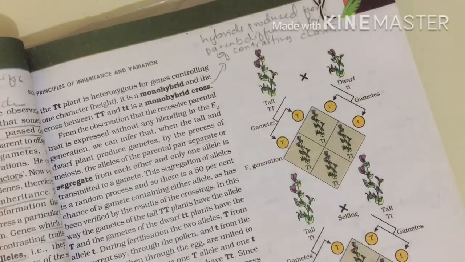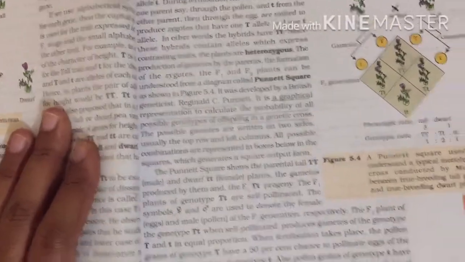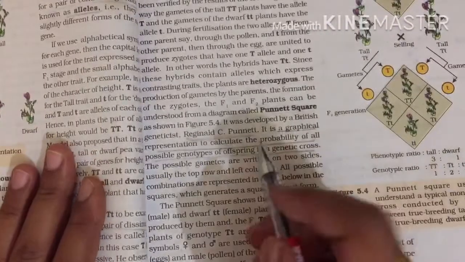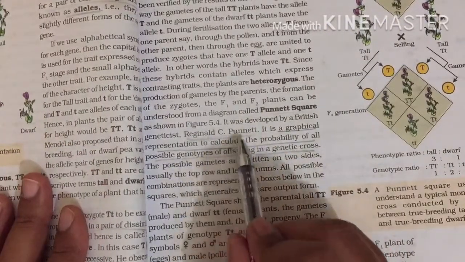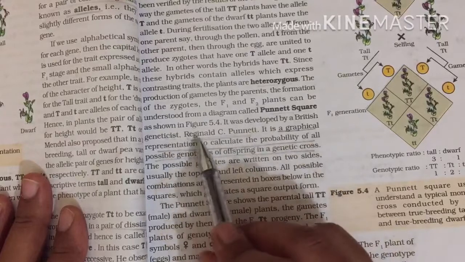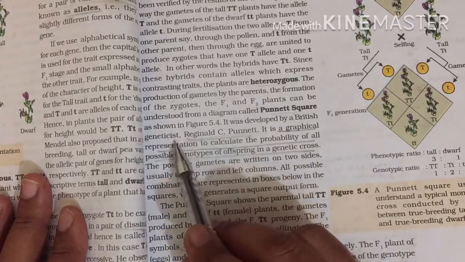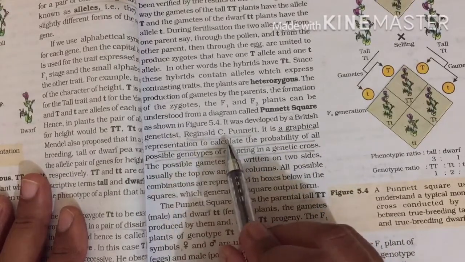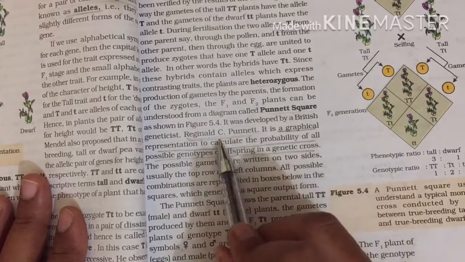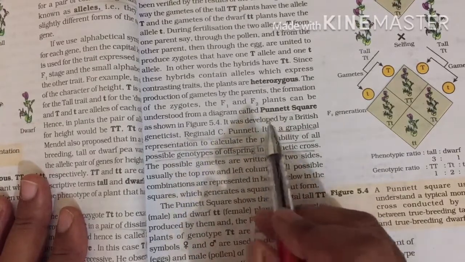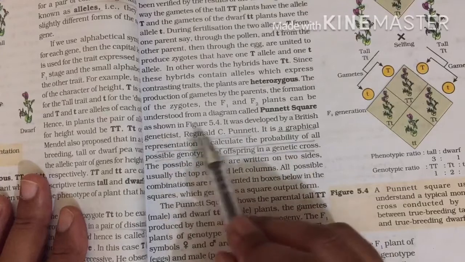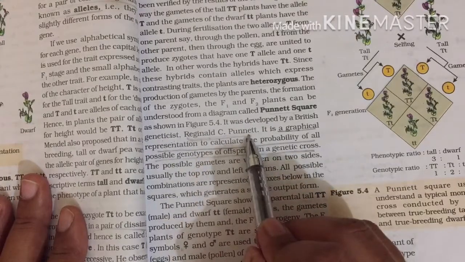And with this, you have one more thing about the Punnett square, which you have in your textbook on page number 73. Here in your textbook you will find Reginald C. Punnett. It was developed by a British geneticist. He was a geneticist. It has been asked in the entrance exam whether he was a geneticist or something else. So please do remember geneticist Reginald C. Punnett, the name of the scientist.